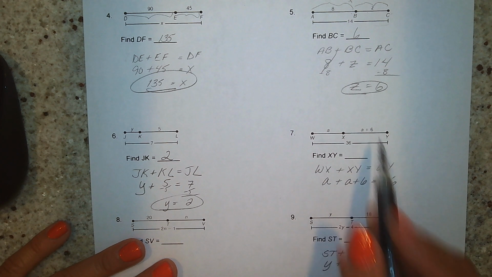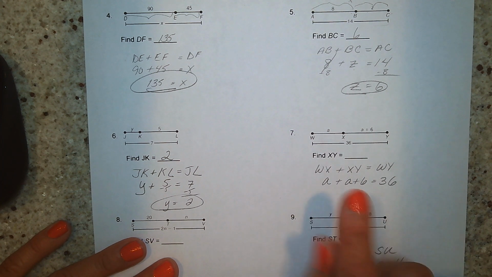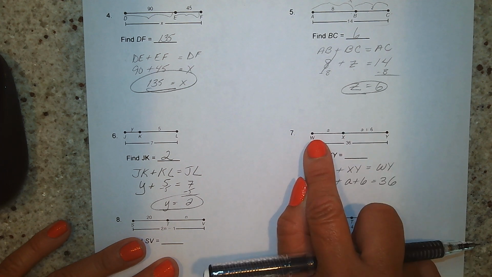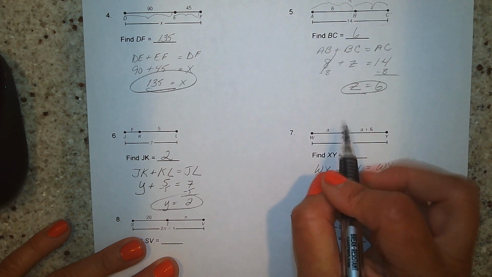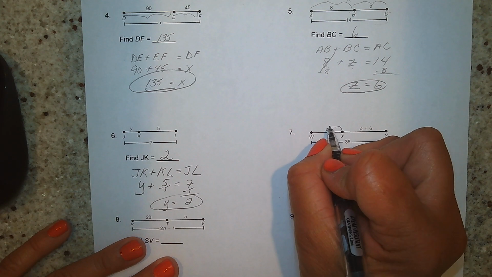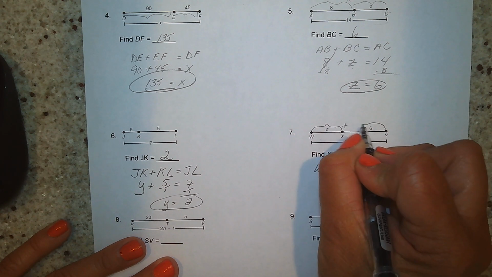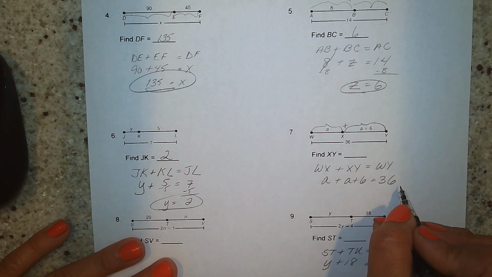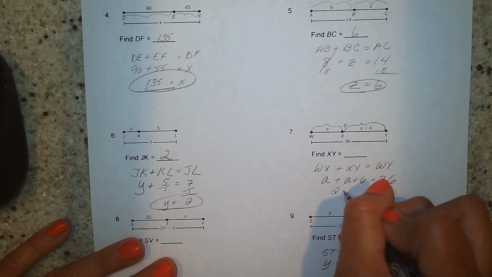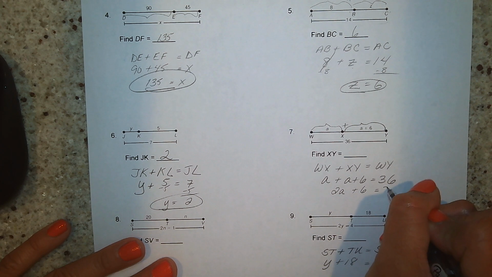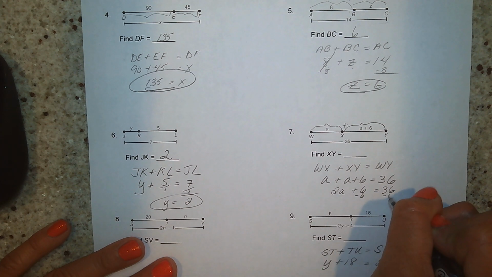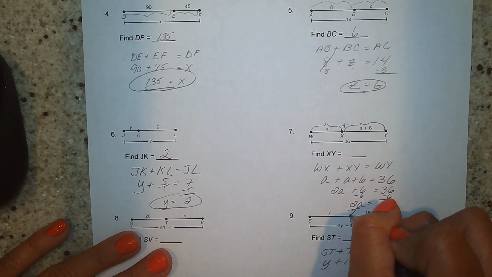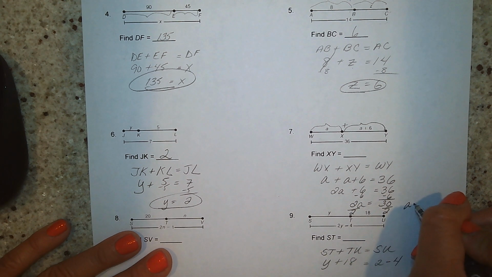We've got to find XY. So I plugged in my segment addition postulate. WX plus XY is equal to WY. Right? So a, this part here, plus a plus 6, this part here, is equal to the whole thing of 36. Now, we've got to combine like terms here. A plus a, 2a plus 6 is equal to 36. Subtract 6 on both sides, we're left with 30. 2a is equal to 30. We have to divide by 2, and a works out to be 15.